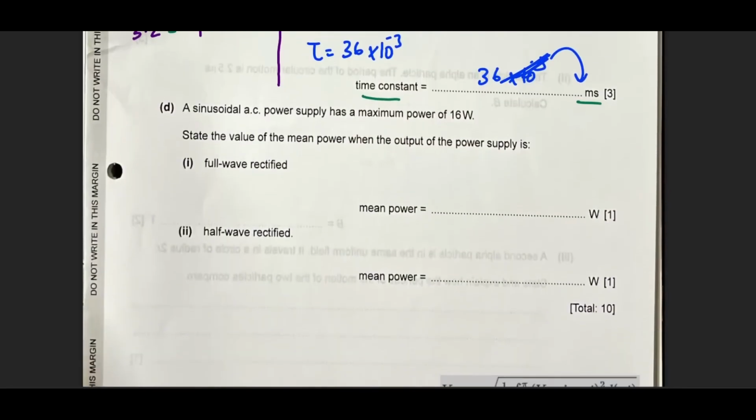The sinusoidal output has a maximum power of 16 watts. Now this is an interesting question. P max is equal to 16 watts. It says mean power, which is another word for RMS power, for the full wave rectified. Now this formula is exactly written in your syllabus, but if you don't understand this, we can find it out by calculating a simple formula: if I want to find out the RMS, I simply need to divide the P max by 2. But where do you get it from?